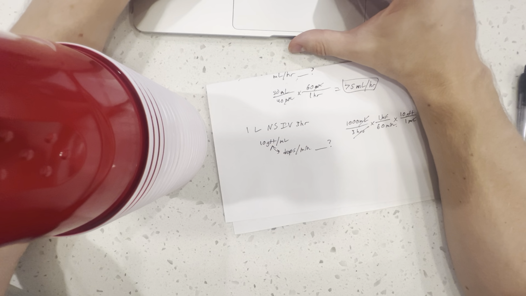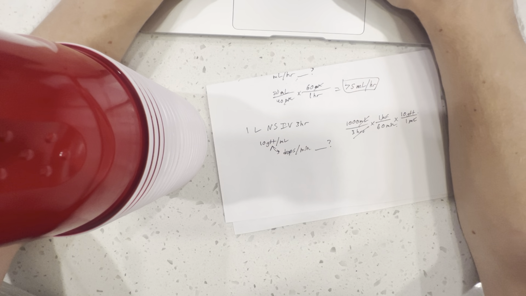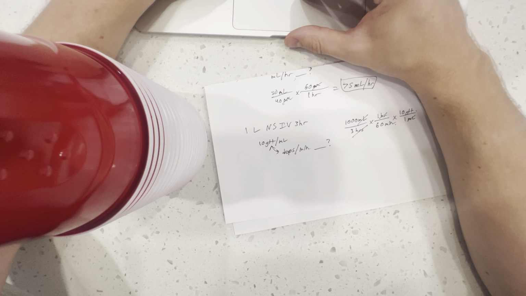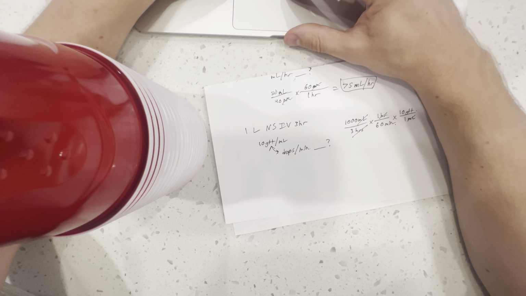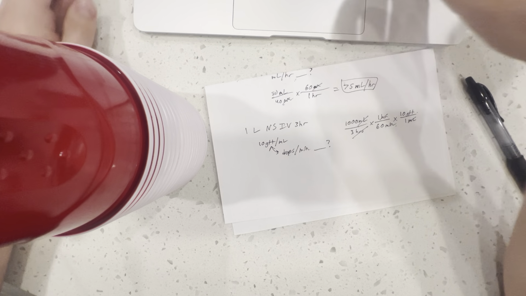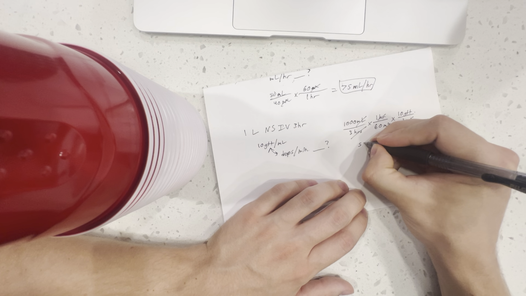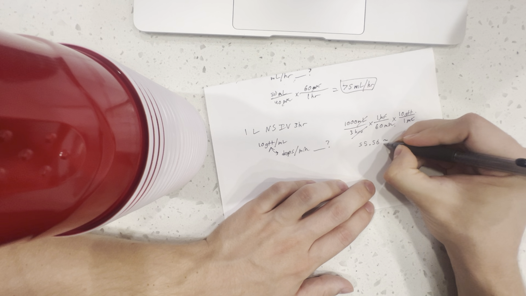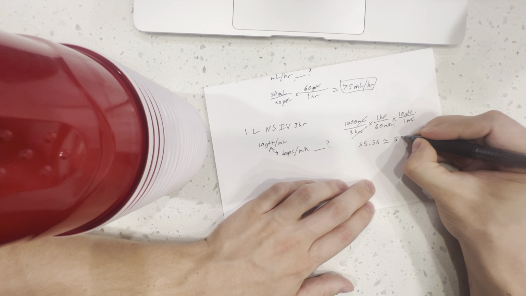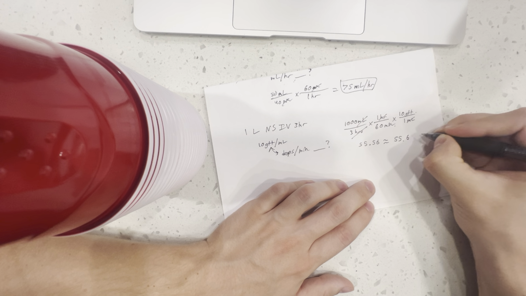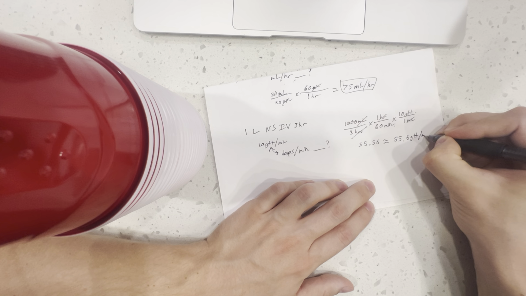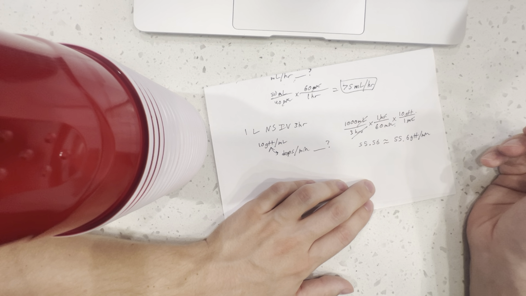So let me do a quick calculation on this. We have 1,000 divided by 3, and then divided by 60, and then times 10. That gives us 55.56. So we round that to the nearest tenth. That is 55.6 GTT per minute.